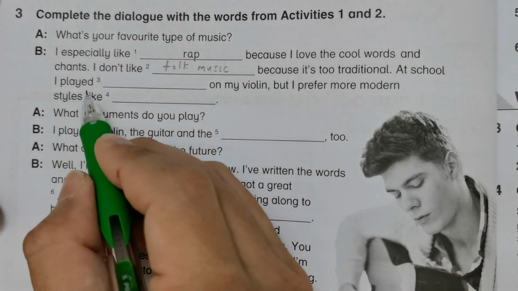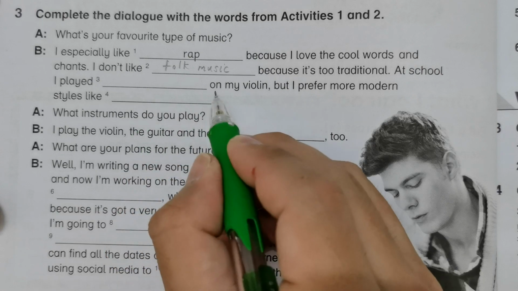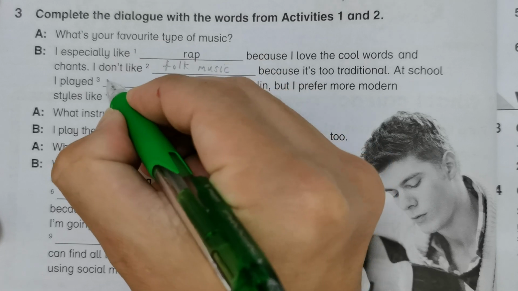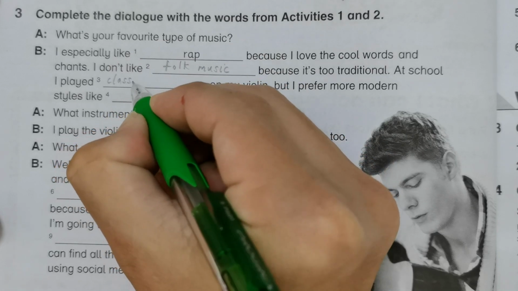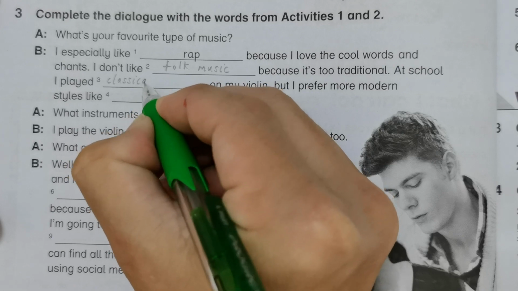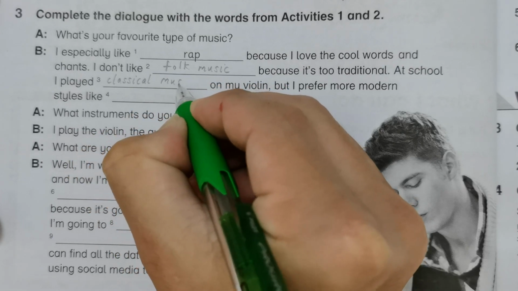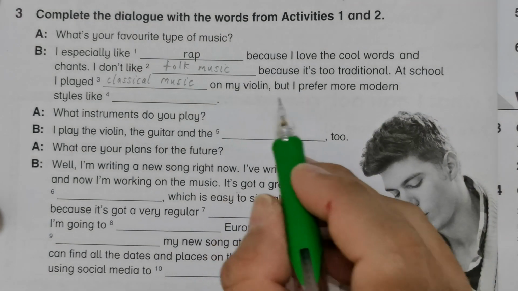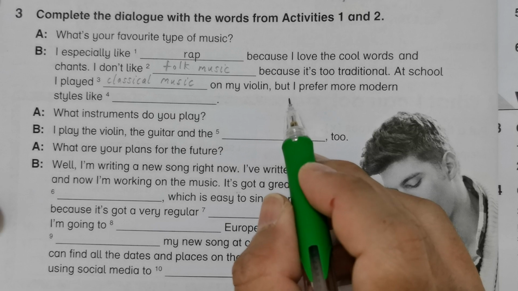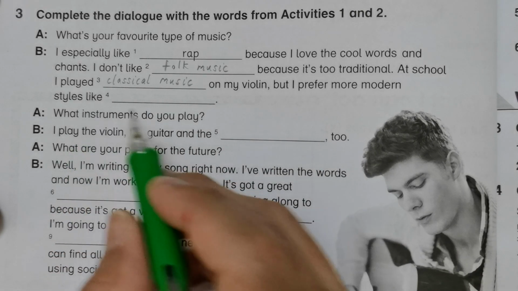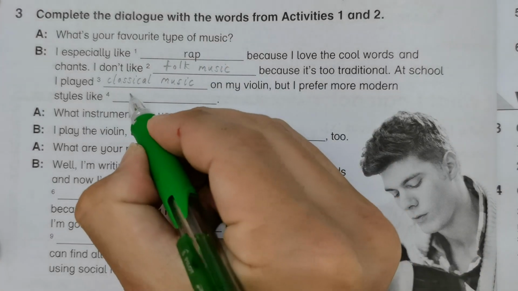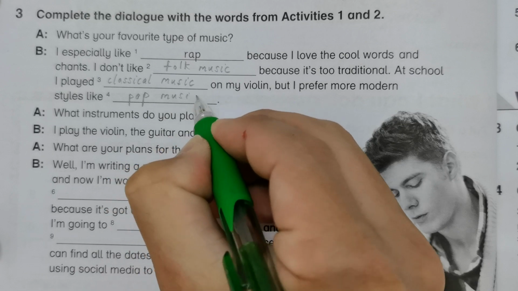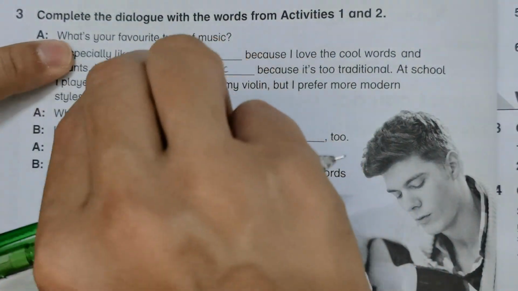At school, I played, so this is classical music, classical music on my violin, but I prefer more modern styles, like pop music. So POP.